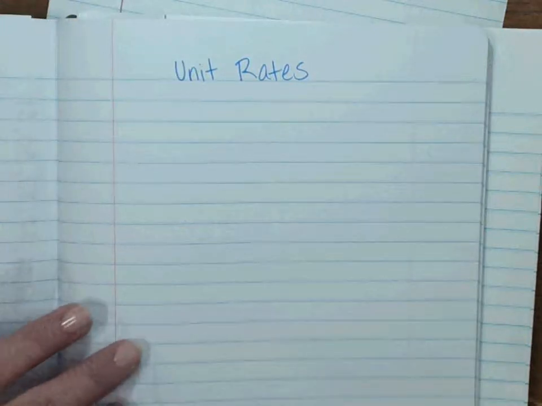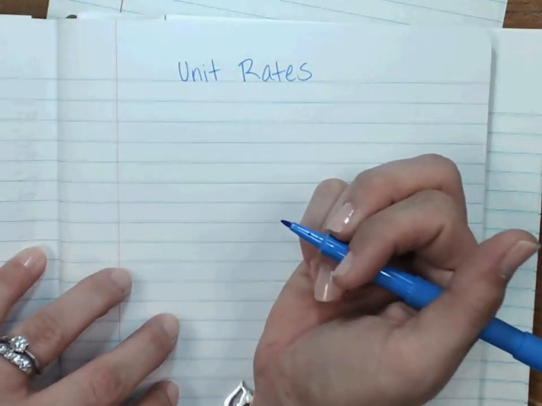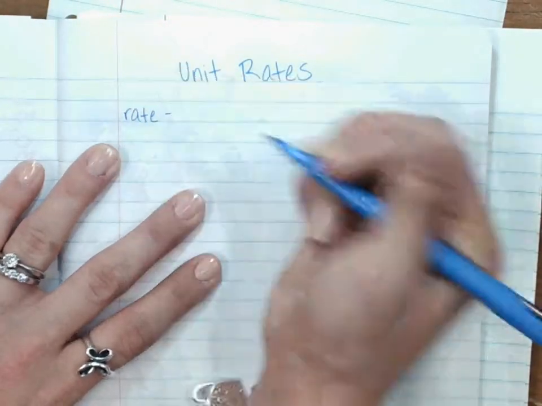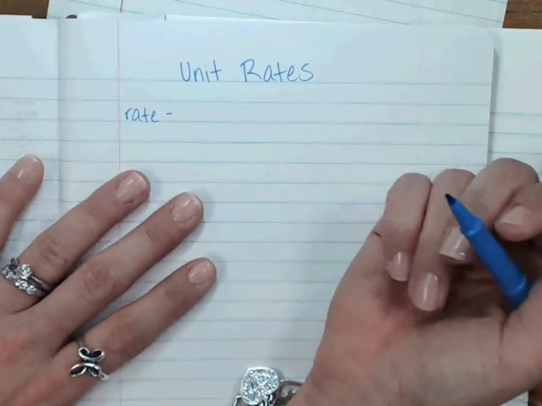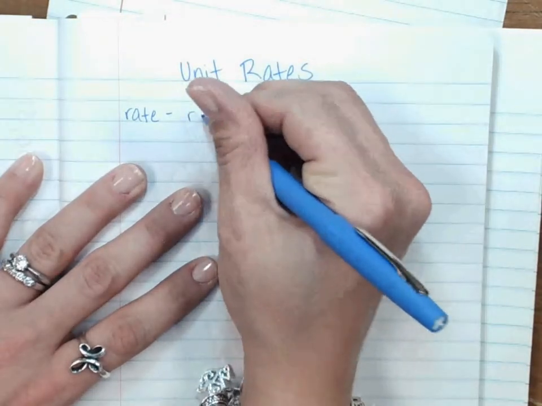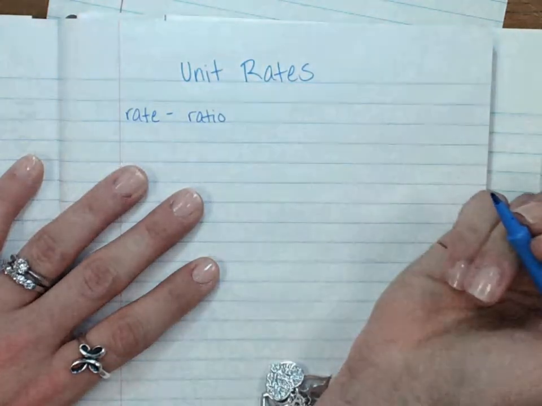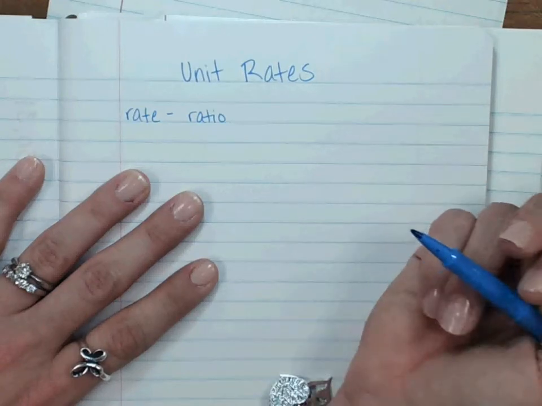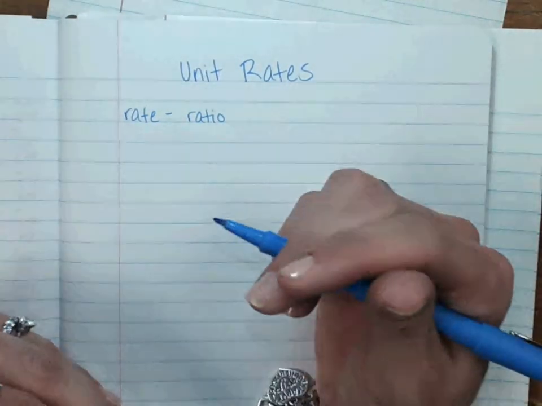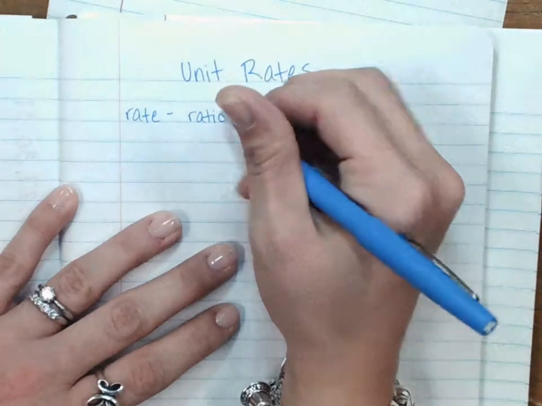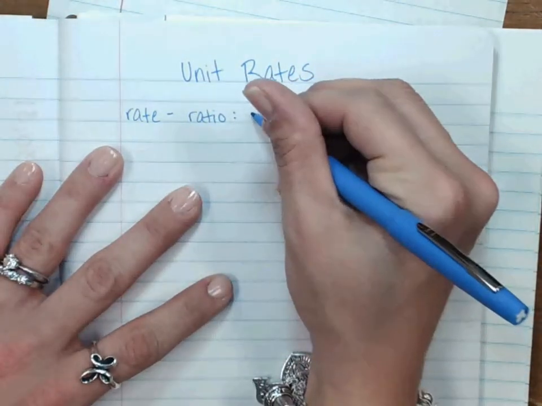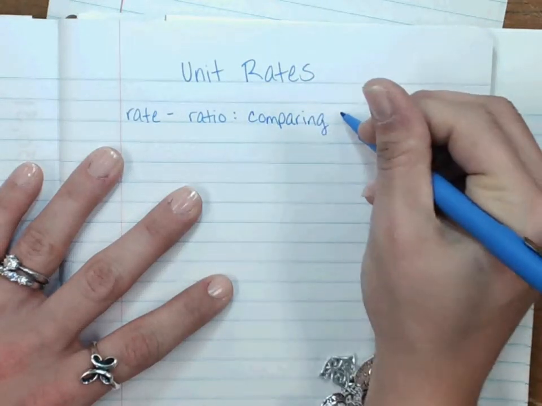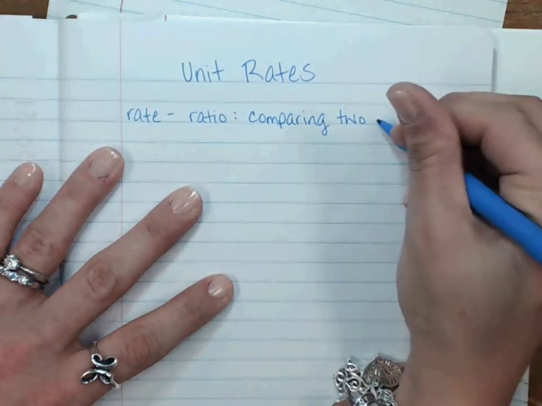So we need to define a rate. The word rate is usually used to define a ratio. Ratios look like fractions, but fractions are part of a whole, and ratios are a comparison of two numbers. So a rate is a ratio, or it's comparing two values. Let's say values.